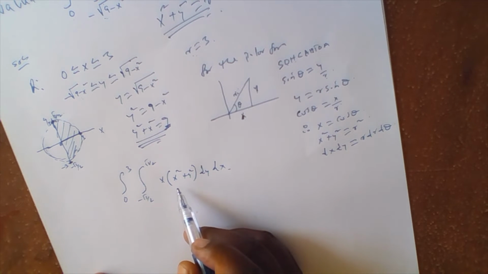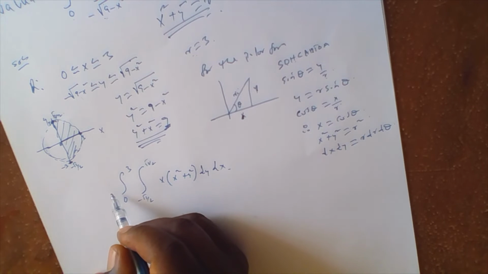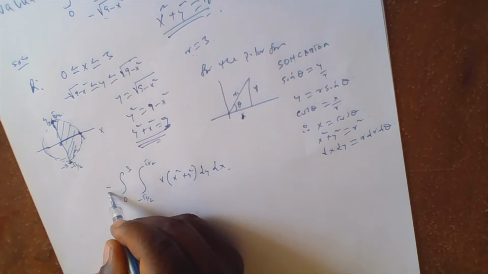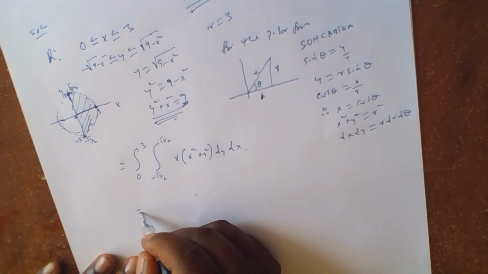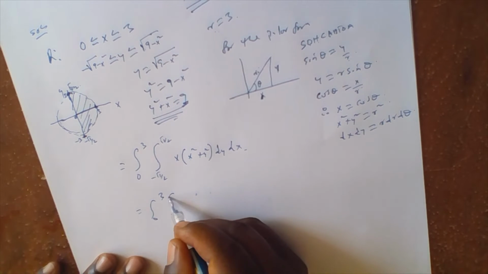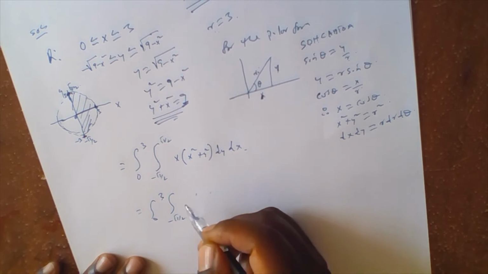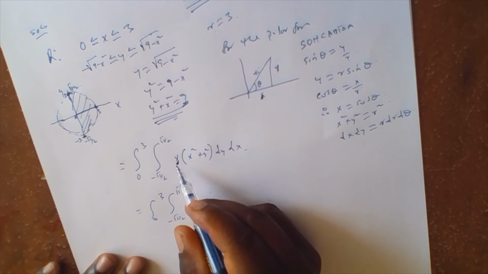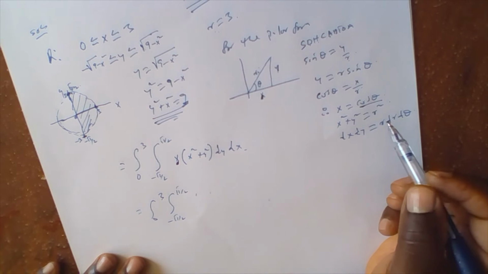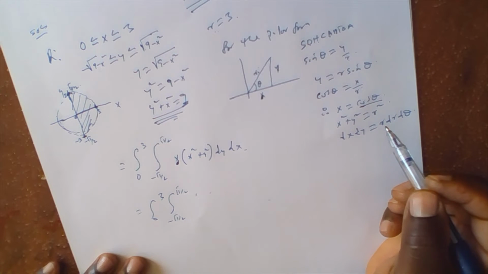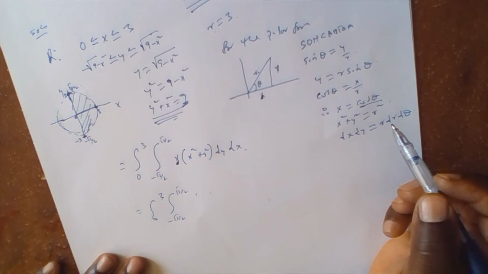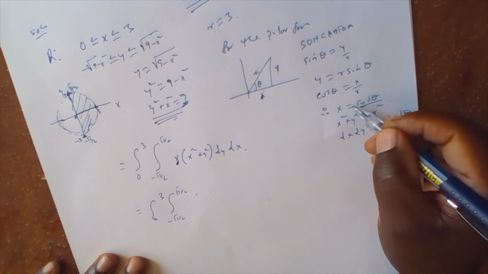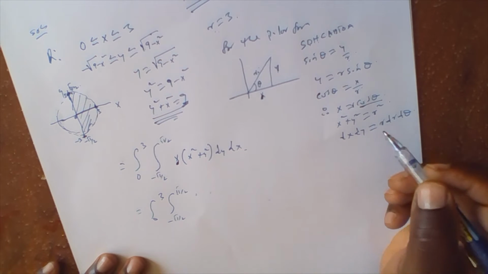Now from here, you realize that this is the integral from negative pi over 2 to pi over 2. So this is x, but what is x? x equals r cos theta.